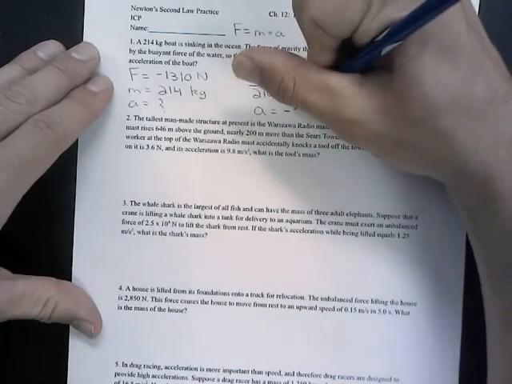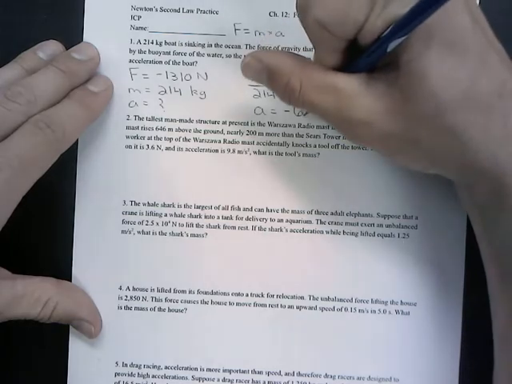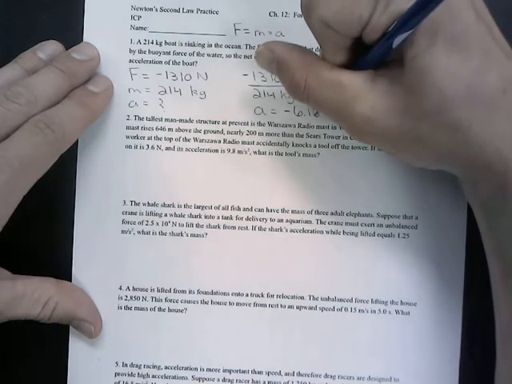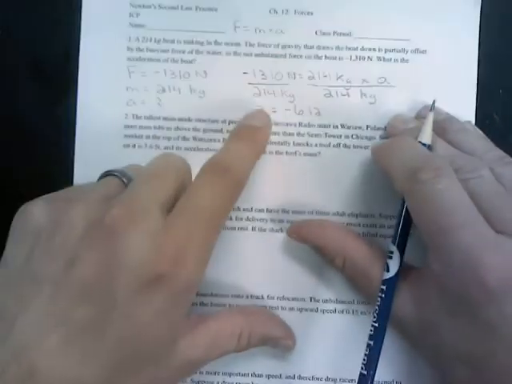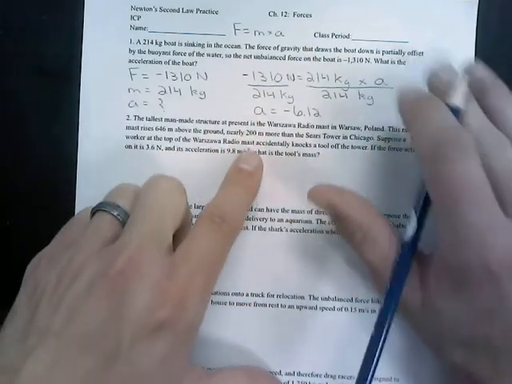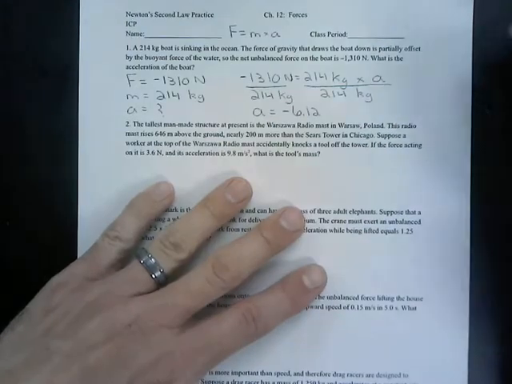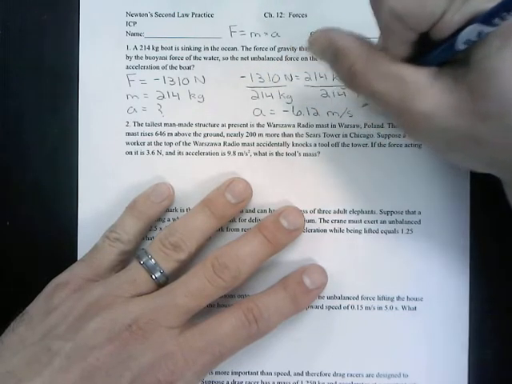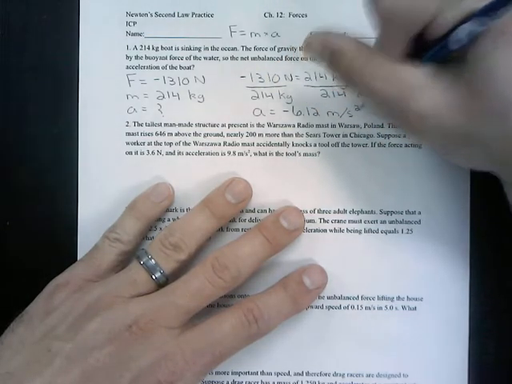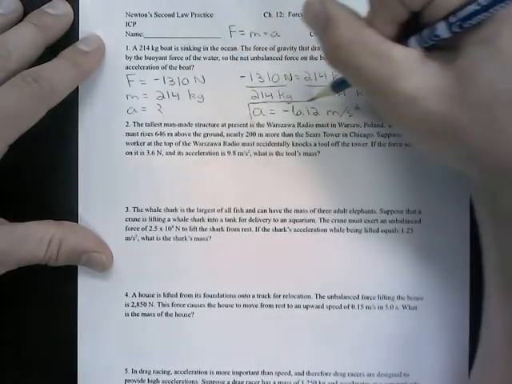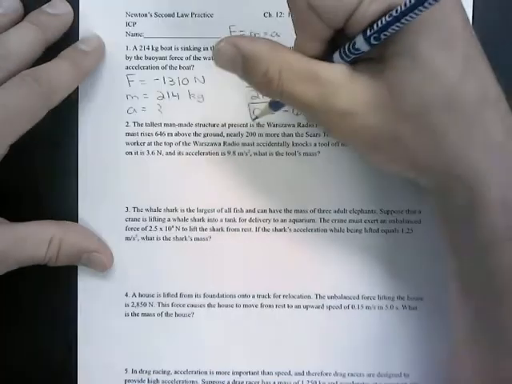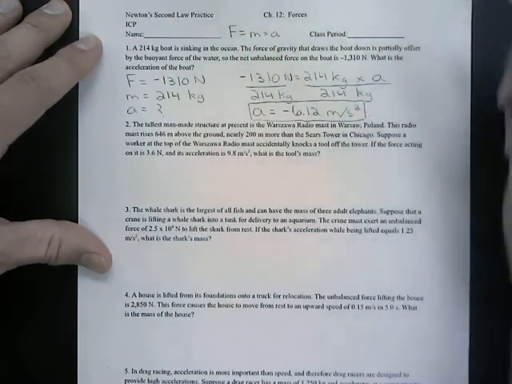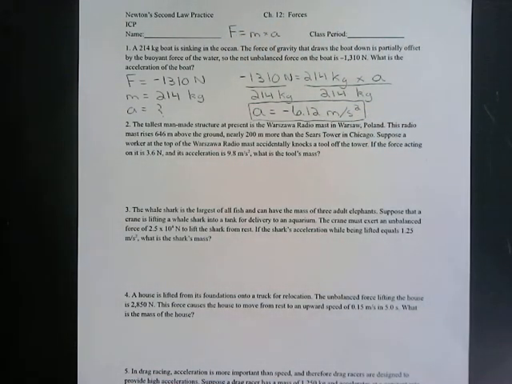So A would equal negative 6.12. And now think back to what the unit is for acceleration. That unit for acceleration is meters per second squared. So negative 6.12 meters per second squared becomes our answer. All right, so that was how we solve for acceleration.